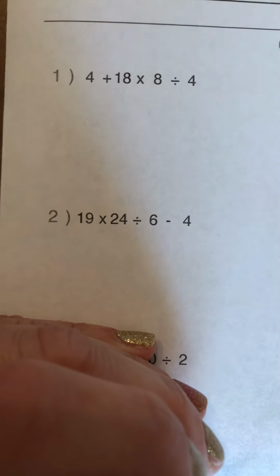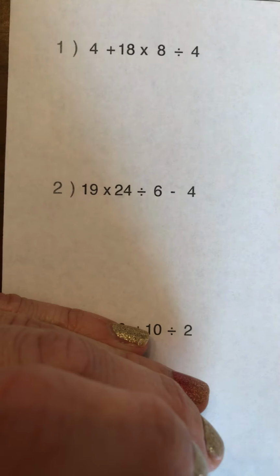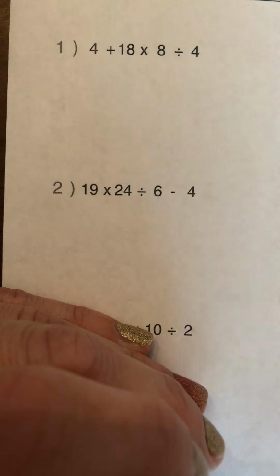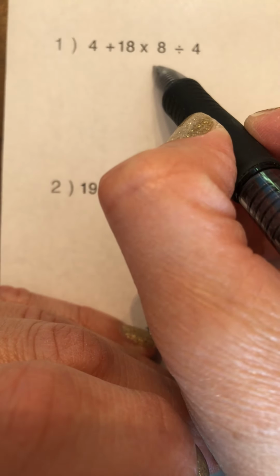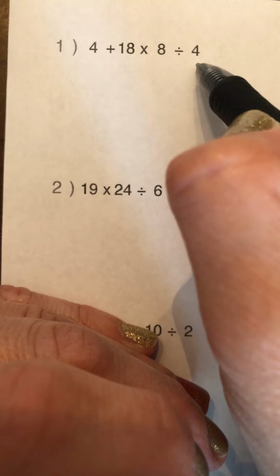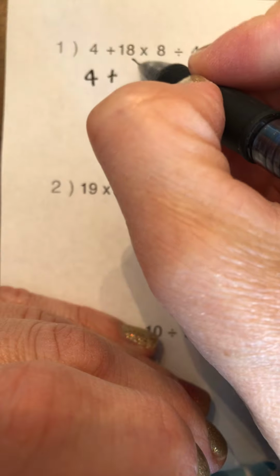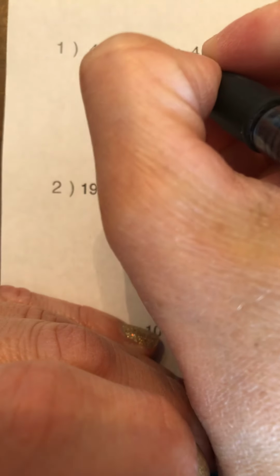So let's look over here. The first step is, do we have parentheses? No, we have no parentheses, okay? The next question is, do we have exponents? I don't see any exponents. The next question is multiply. What do we have to multiply or divide? So when I read this, I see 4 plus, and then I see 18 times 8, and then divided by 4. So I'm going to bring down my 4 and then say 4 plus, and I've got to say 18 times 8, okay? And you can underline that.